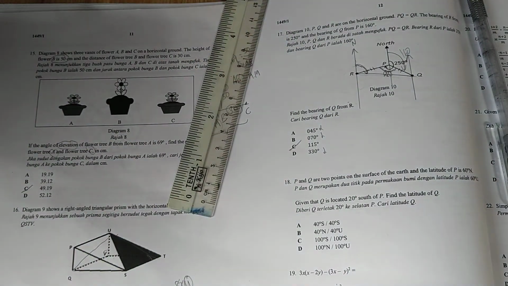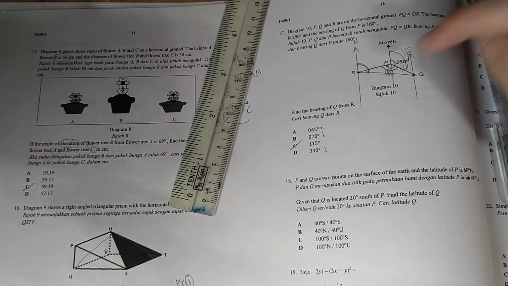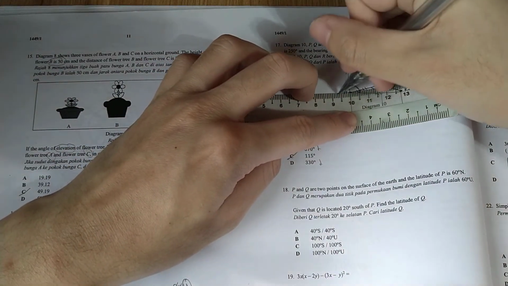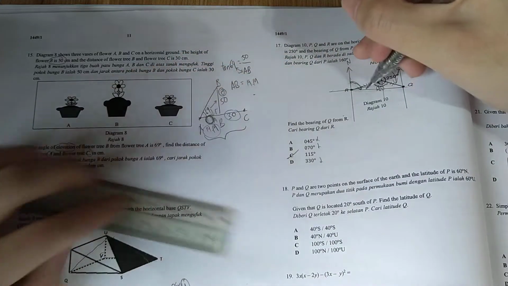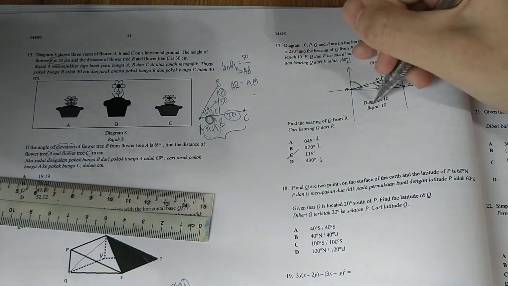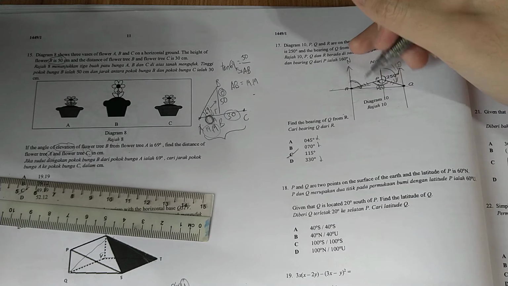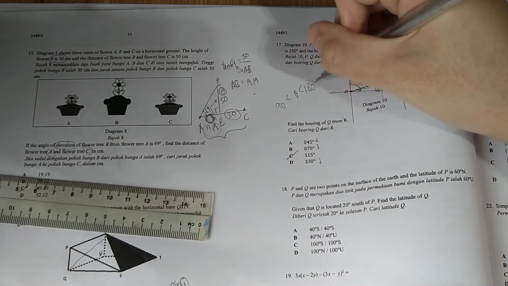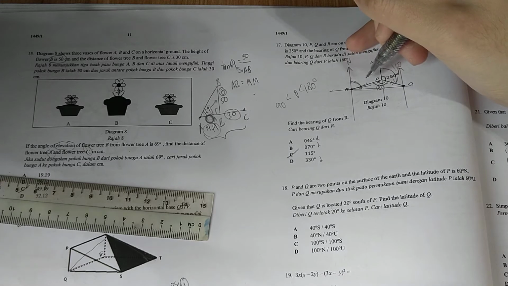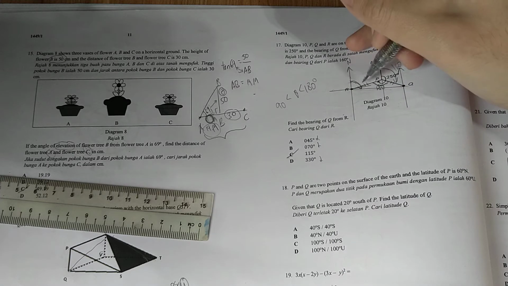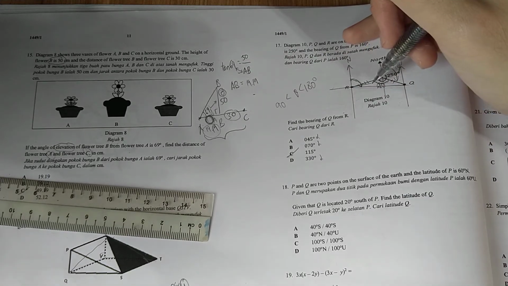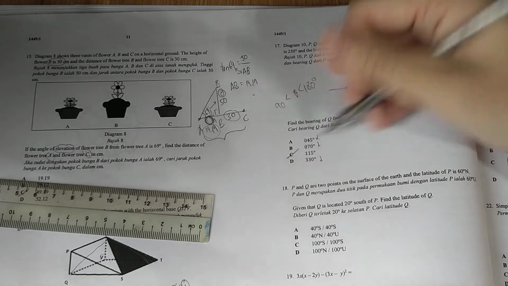Because you know this angle here should be, because if you draw a cross, you see that this angle here should be in the second quadrant. It means the angle should be more than 90 but smaller than 180. It must be in between 90 and 180 because it's in the second quadrant. Okay, you can say that the angle should be like this. And then, yeah, the answer is C lah.